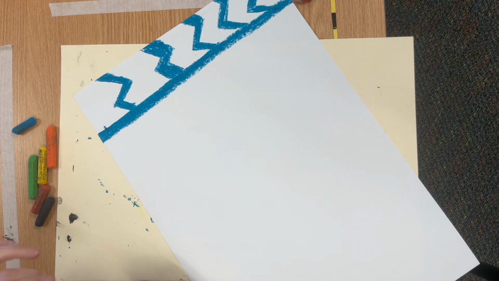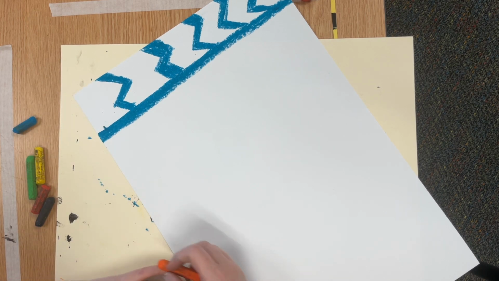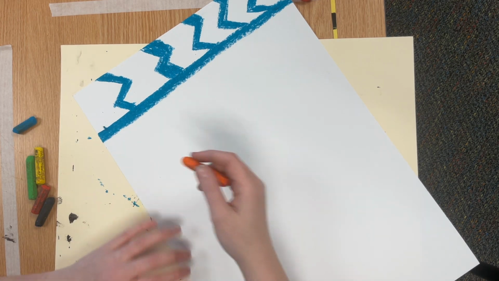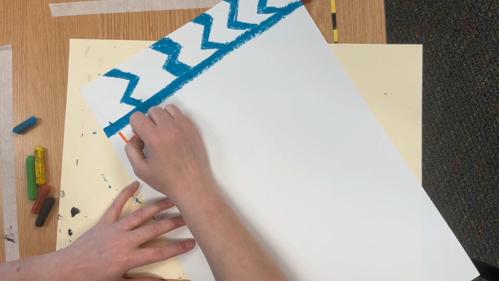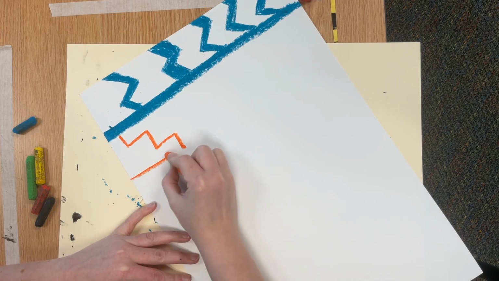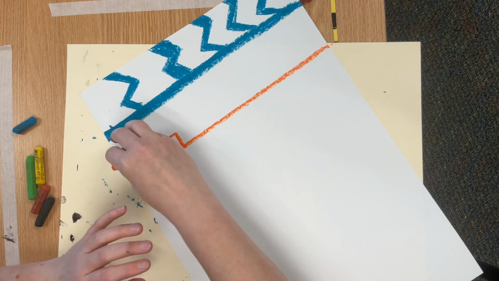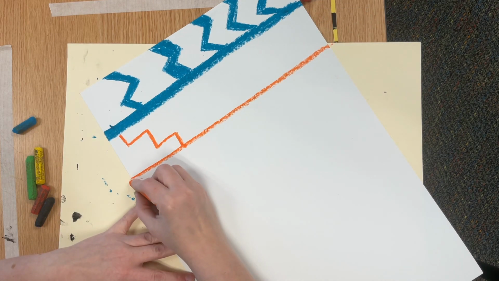Another way that we could do that is, okay, so we wanted to do maybe some stair steps, which was something that was commonly found. And I'm just going to do this line again just because it helps me keep my design in just that one spot.